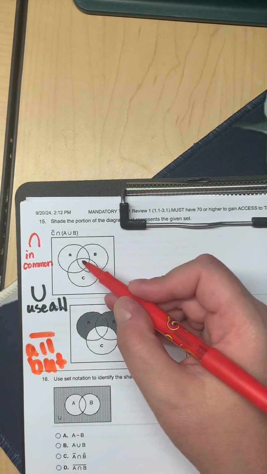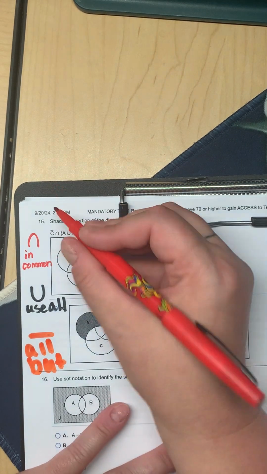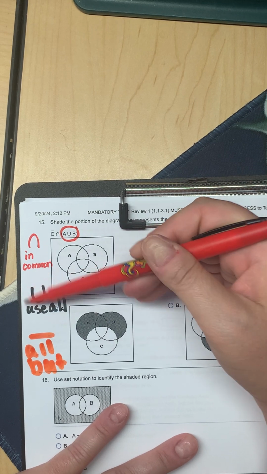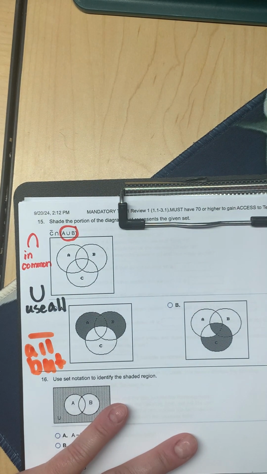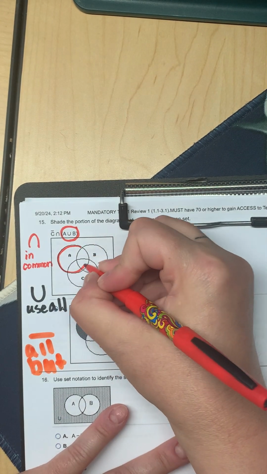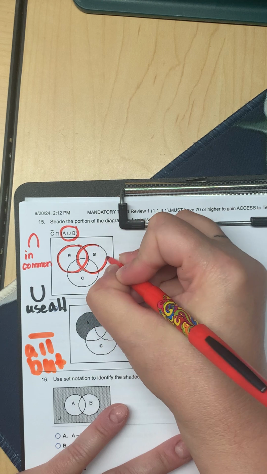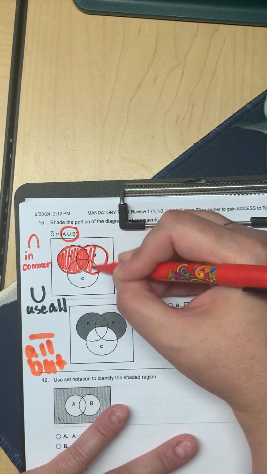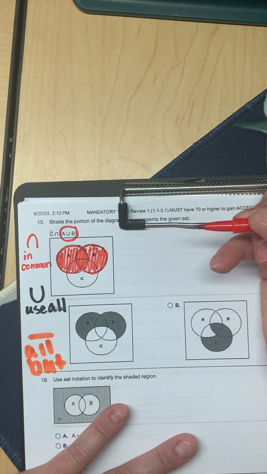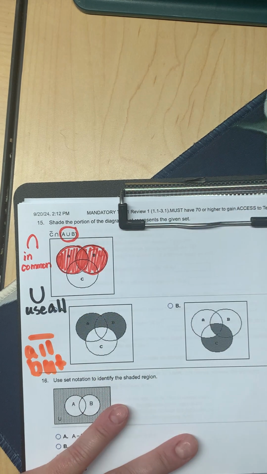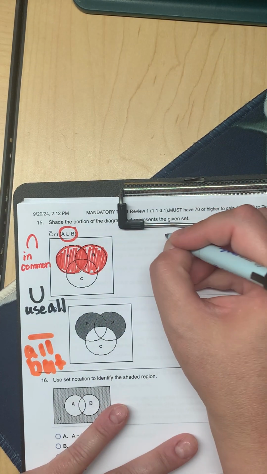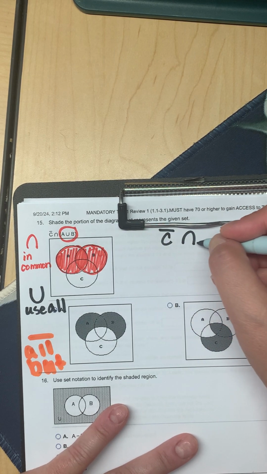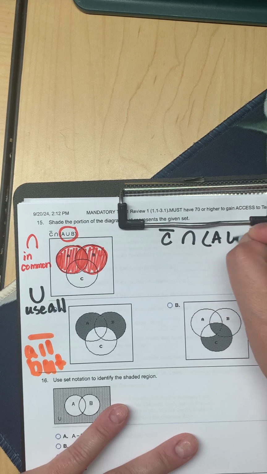Okay, so looking at this picture, first let's do the parentheses. It says A union B, and A union B means we use all of it. Okay, so all of the A and all of the B, we're gonna color it in. Now, let's do it again and say C with the bar, and then this intersection, the A union B.